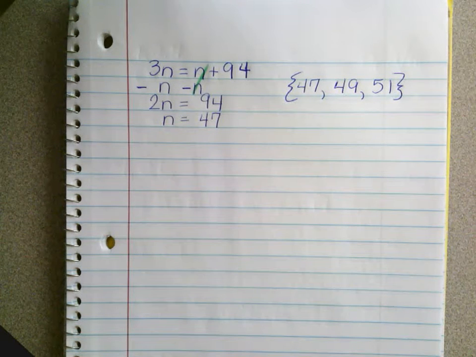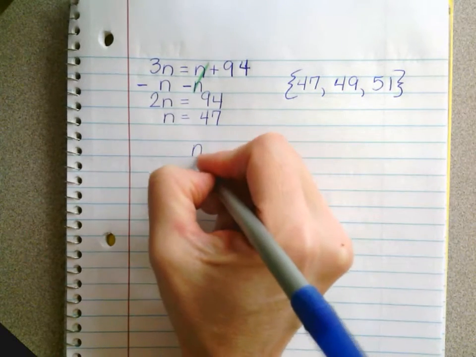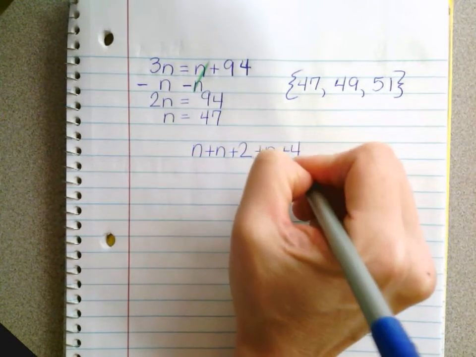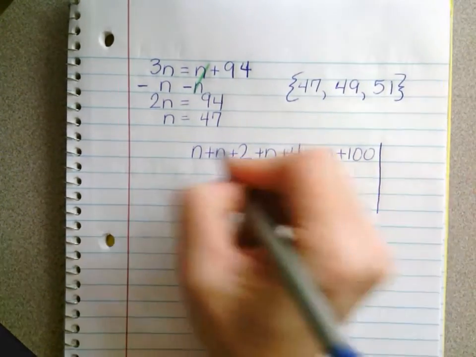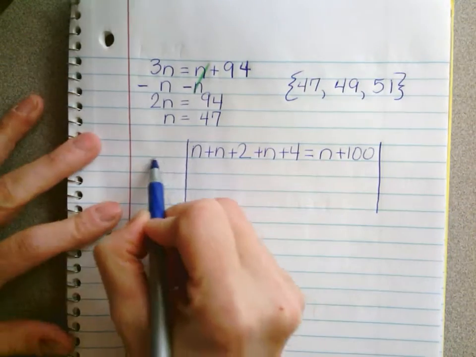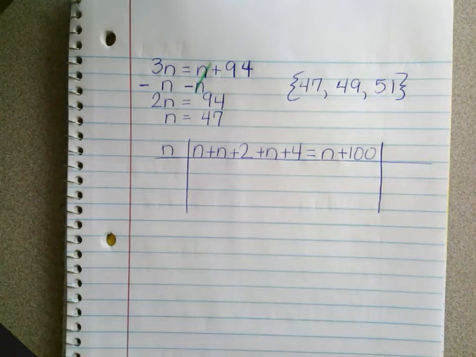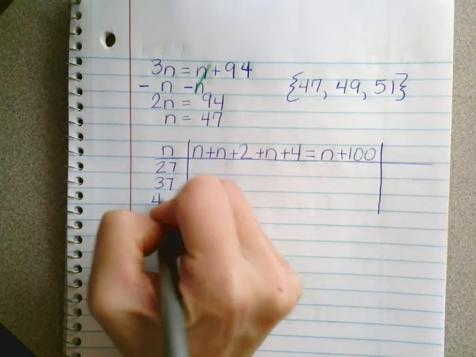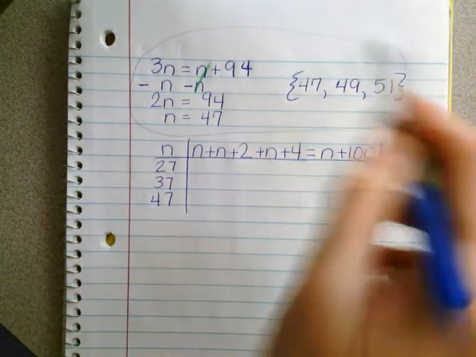Another way of doing it is the way they showed it there, is to actually test and plug them in. And I just think that's tedious, because here's how it would look. n plus 2 plus n plus 4 is n plus 100. And they gave us 3 numbers to test, right? So they said the options are 27, 37, or 47 for the first number. You guys see how they gave you the domain? So this is just solving it outright.